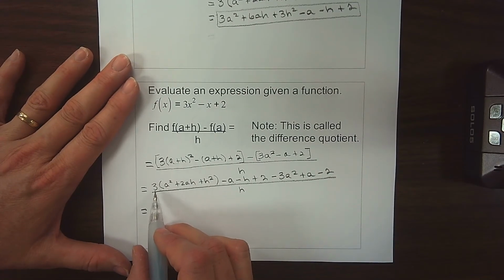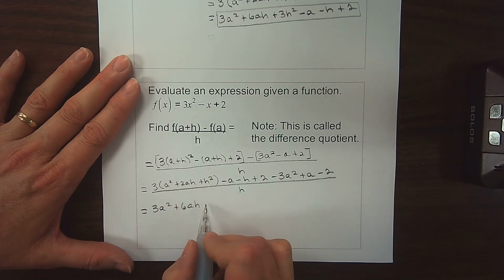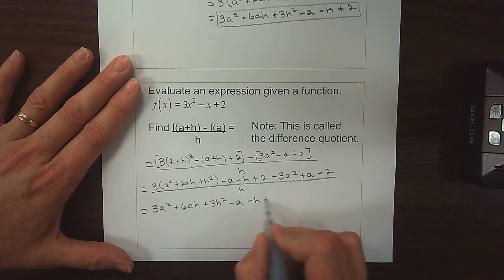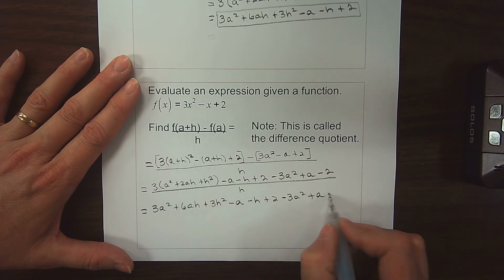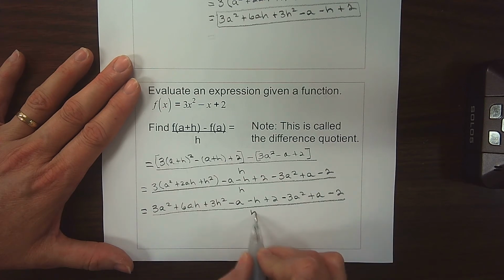Next, we need to distribute the 3 through. So I've got 3a squared plus 6ah plus 3h squared minus a minus h plus 2 minus 3a squared plus a minus 2 all over h.